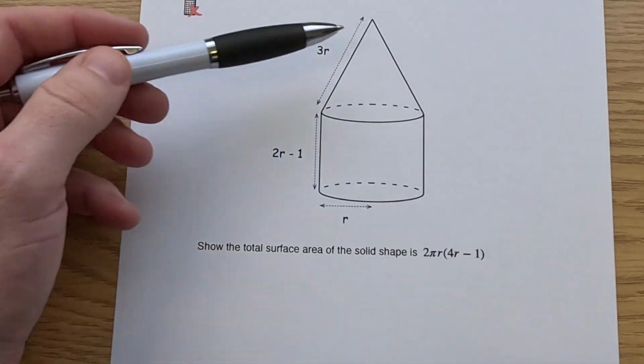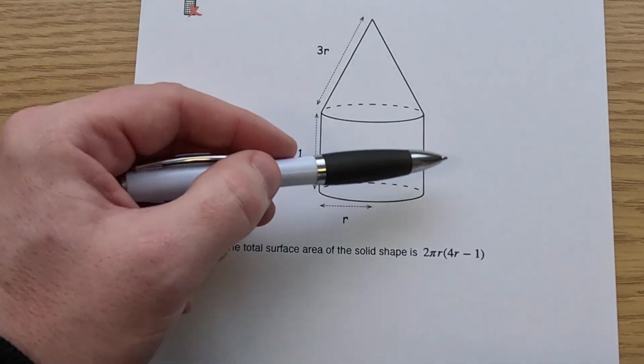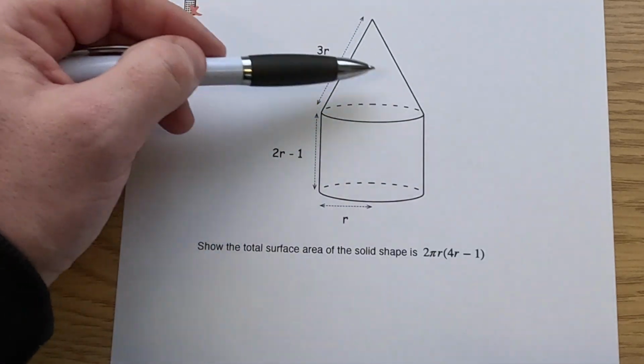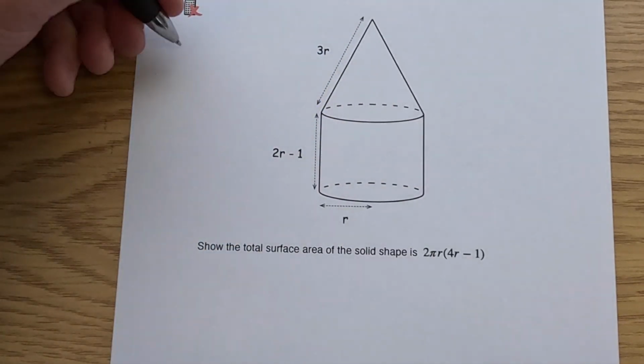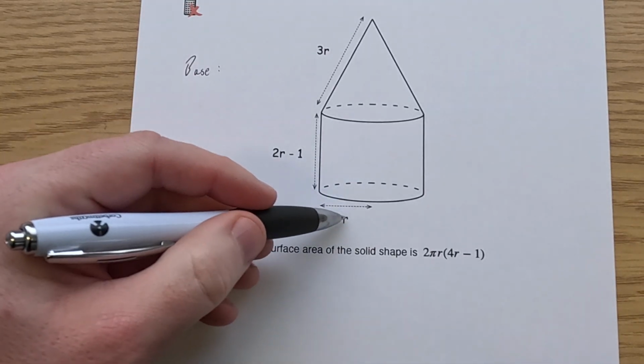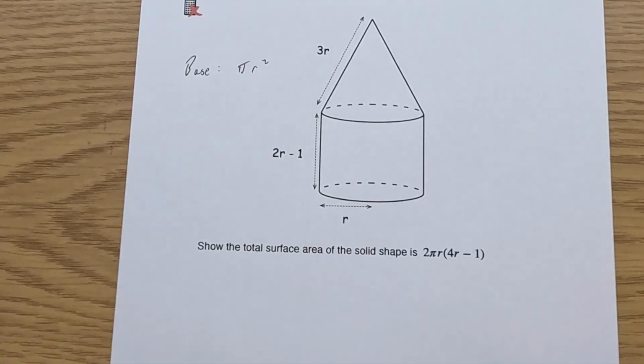So in terms of the surface area of the shape, we've got the base, so we've got the circle on the bottom, we've got the curved surface of the cylinder, and we've got the top of the cone, so that curved bit of the cone there. Okay, so in terms of the base, we would do pi r squared, so it's going to be pi times the radius, which is r squared, so it'd be pi r squared. That bit's quite straightforward.